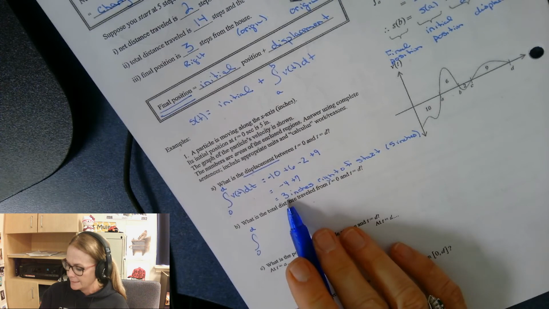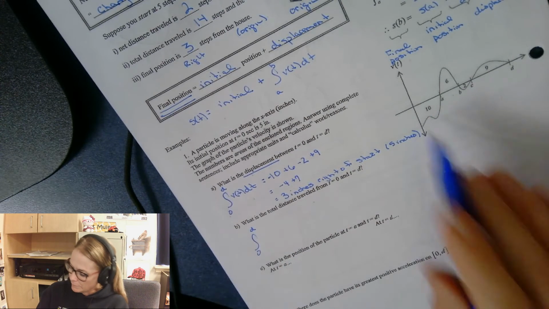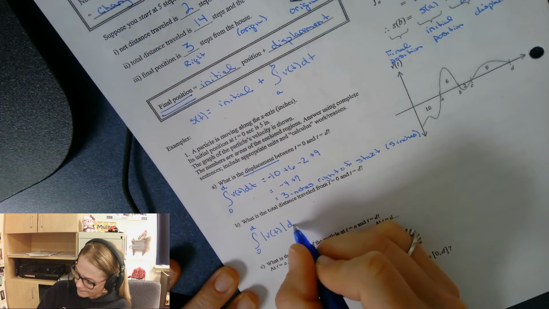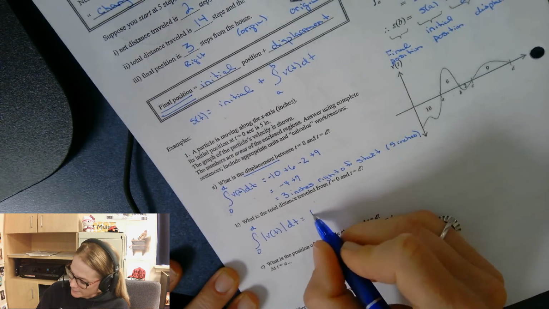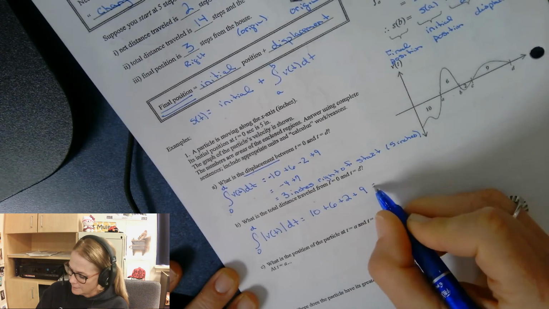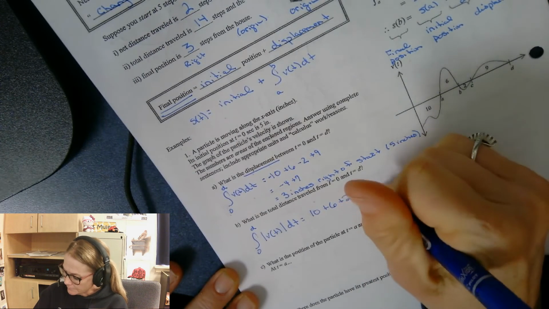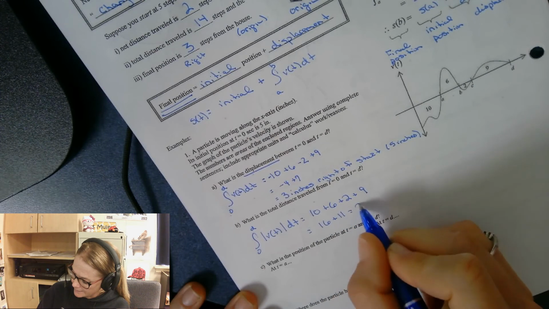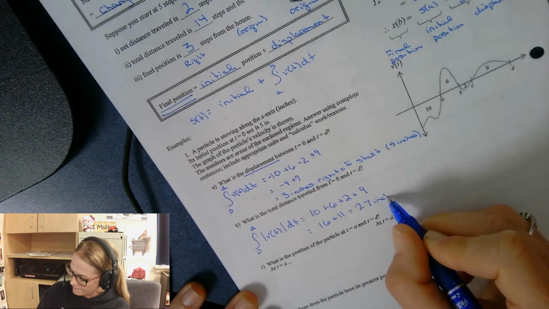Absolute value of that would be 3, but that's not going to be right. So you're going to want to make sure you show the calculus concept with the absolute value back here. Okay, and so this will just be 10 plus 6 plus 2 plus 9. Okay, so here we're going to get 16 plus 11, 27 inches total traveled.